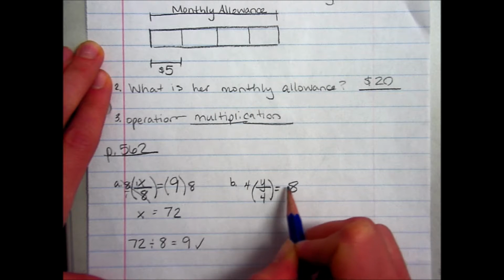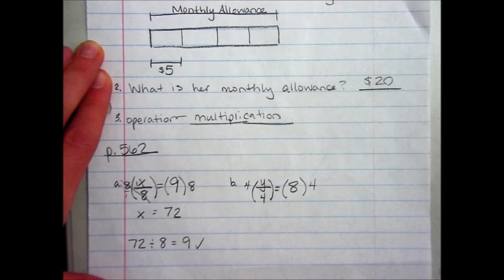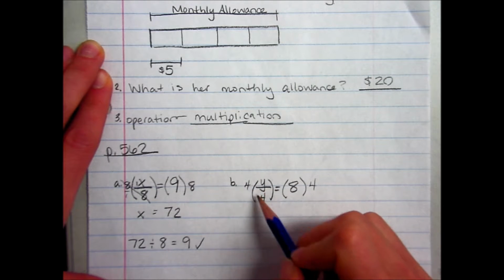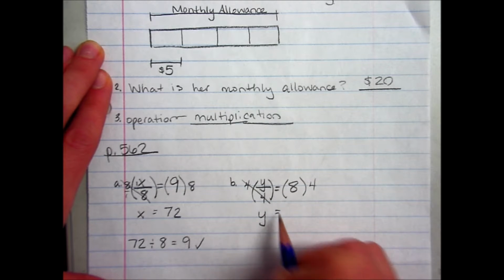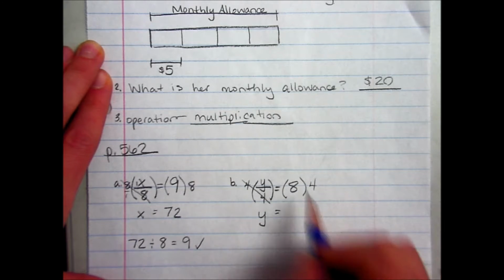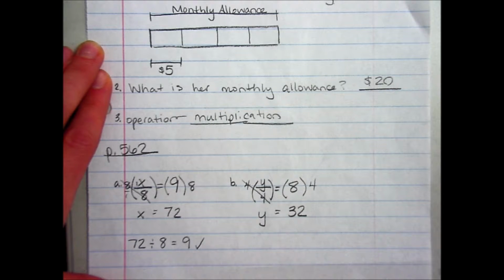So what we do to one side, we will do to the other. So the 4's will cancel. Leaves us with y equals, and then 8 times 4 is 32. For our check, we're going to plug 32 in for y.